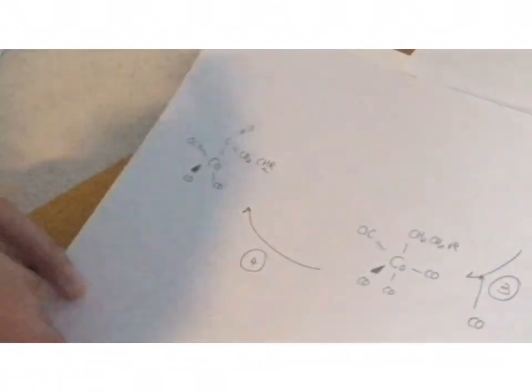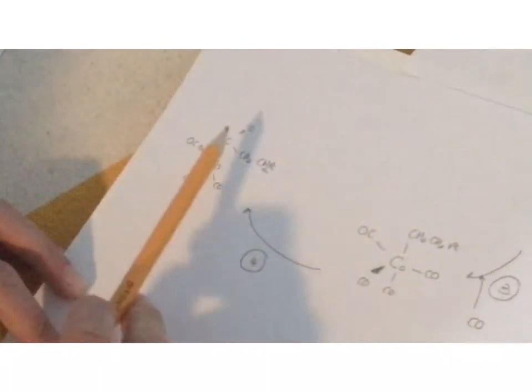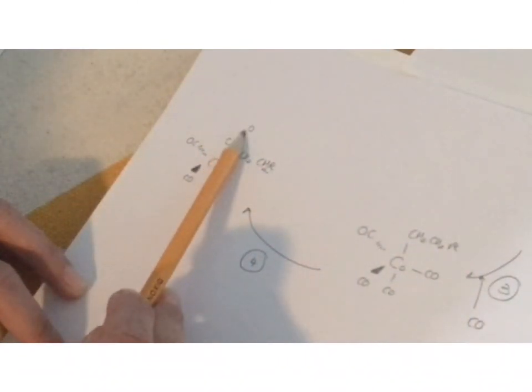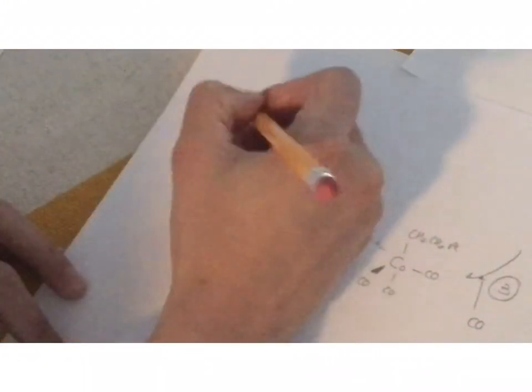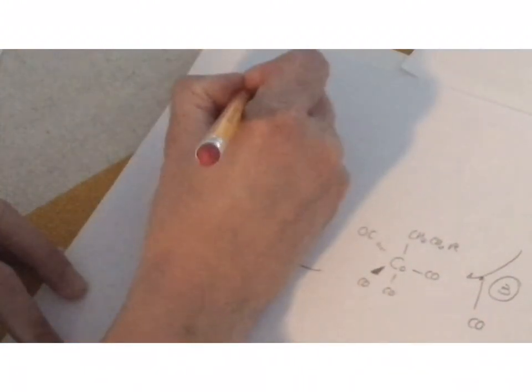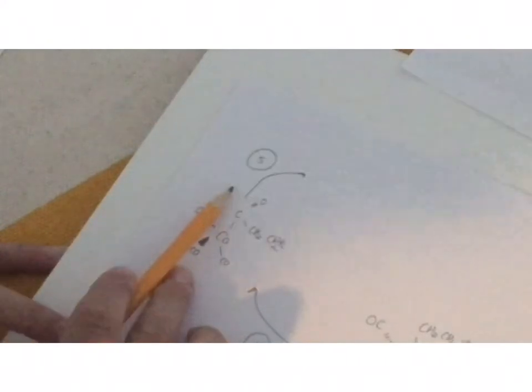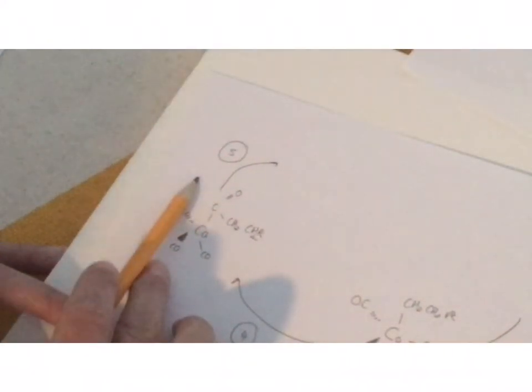Tetrahedral species, right? So here we have our carbonyl, C doubly bonded to the oxygen, CH2, CH2R. Okay. Then what else do we need to do? We need to add our hydrogen, so our H2. So again, step number 5, right, is the oxidative addition of H2.